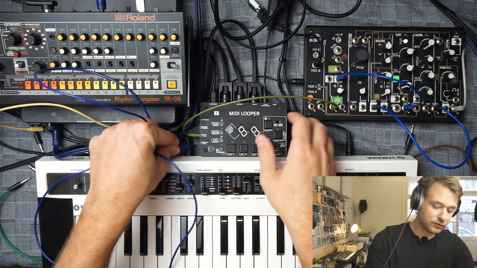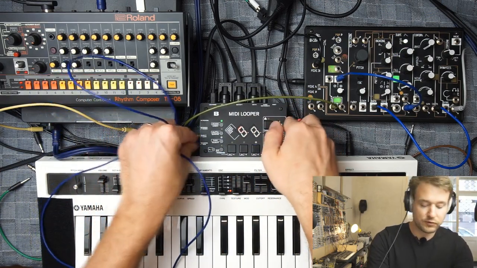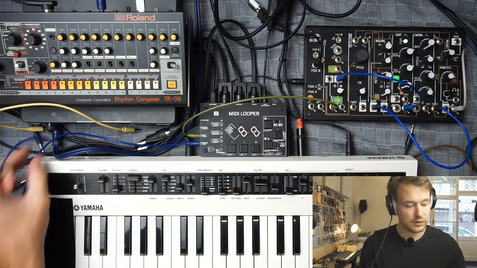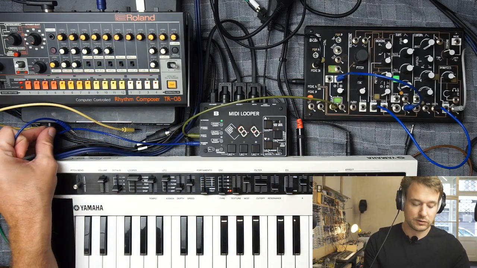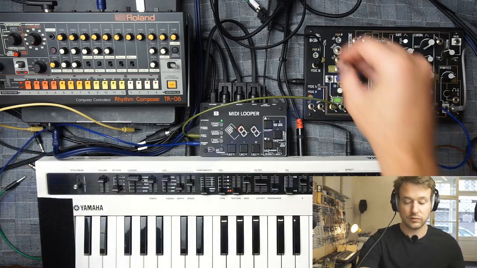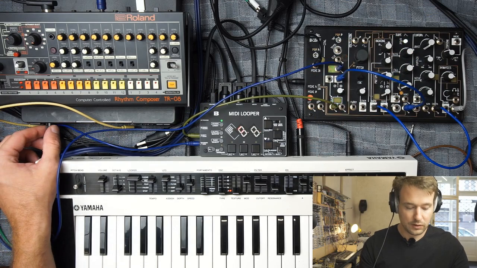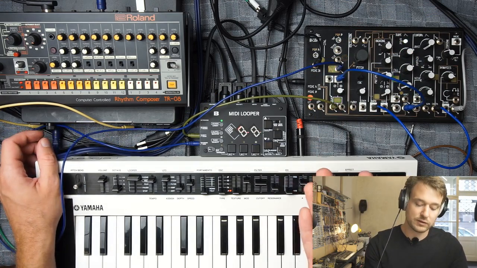Let me show you the transpose input really briefly. The transpose input, basically it is what it says it is. It takes voltage and uses that voltage to transpose the recorded material.